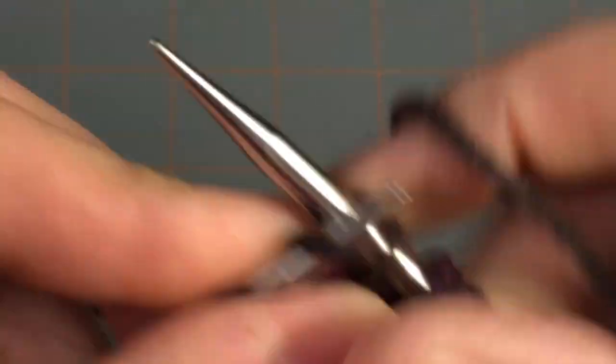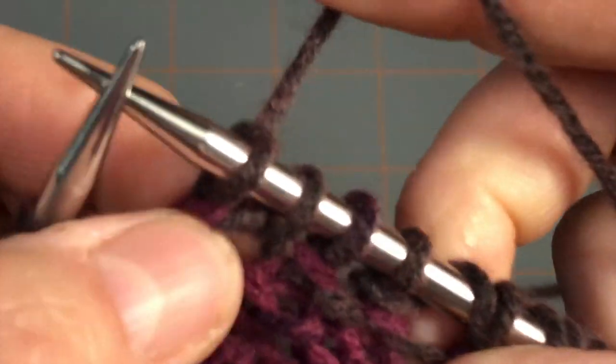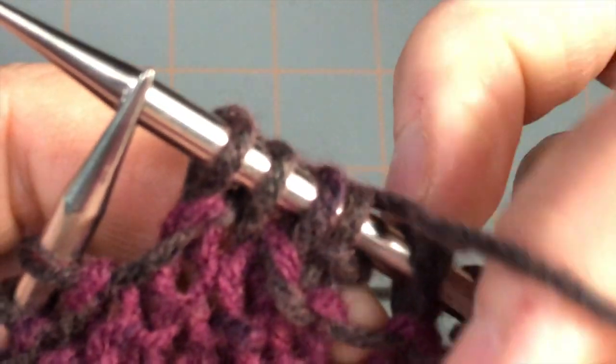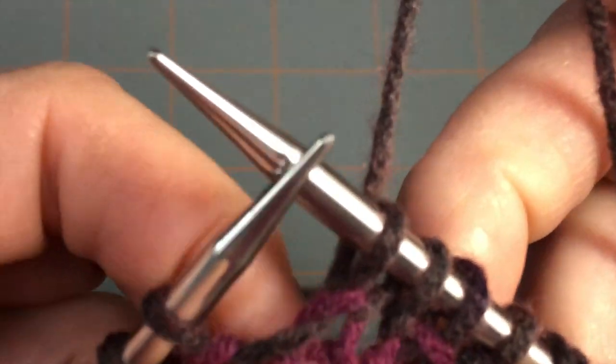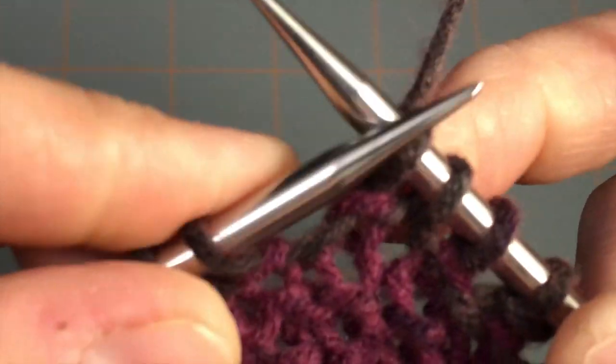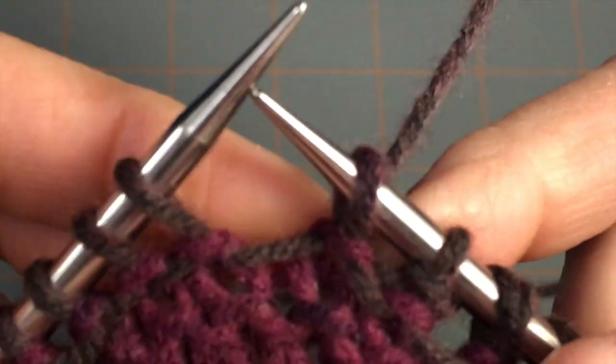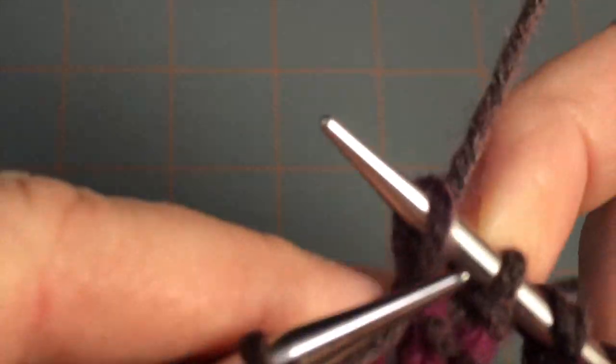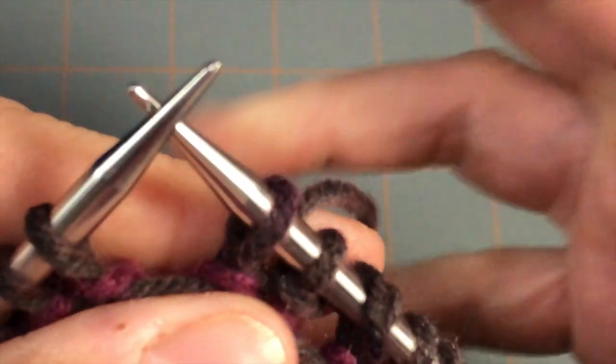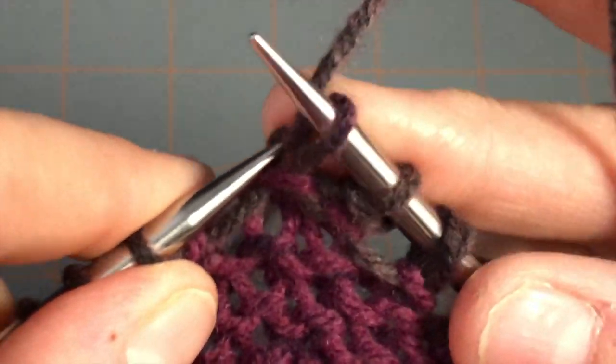Now that loop or that hole isn't going to be as big as a yarn over that you've created intentionally, but you might be able to stretch that out a little bit and fudge it. I do not recommend that. It's not ideal, but if you don't want to tink back, you might be able to make a yarn over where you didn't have one before if you really, really wanted to.